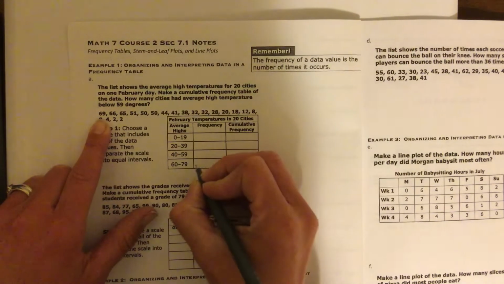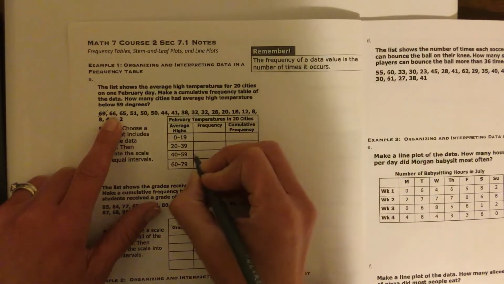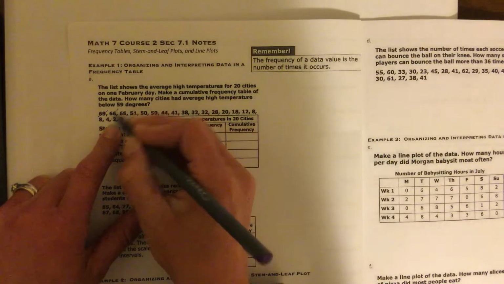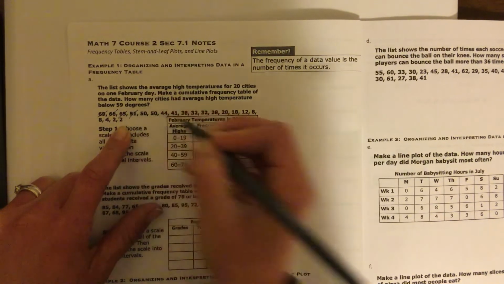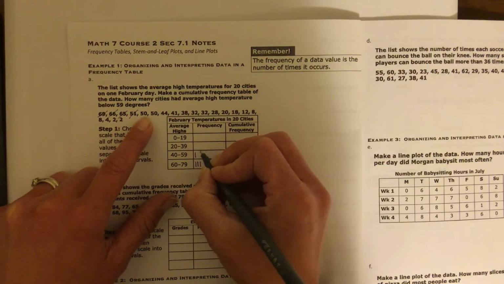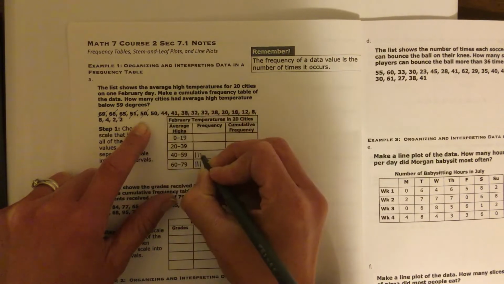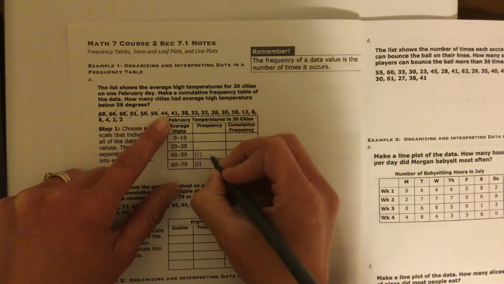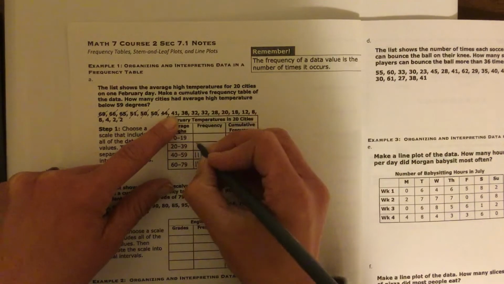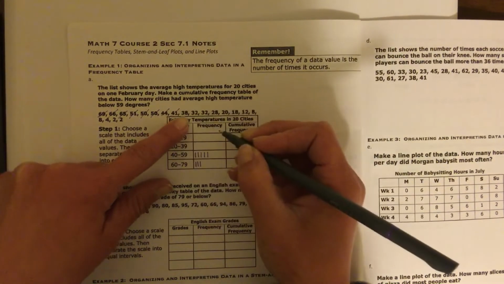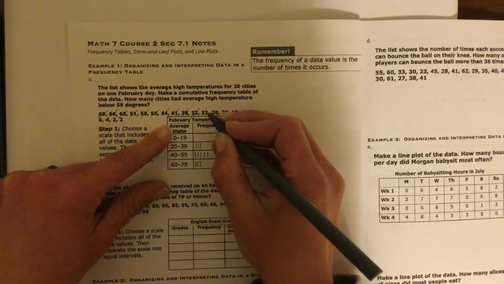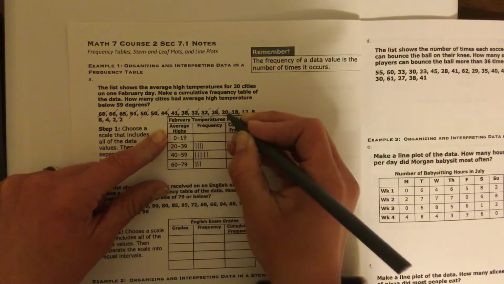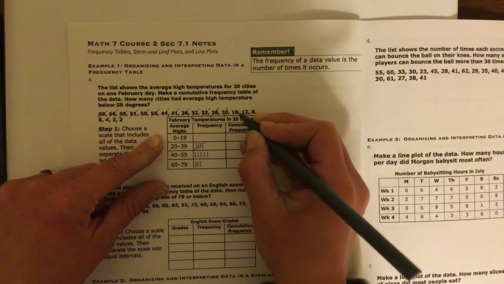So when I have a number, I know exactly where I'm going to put it. 60 to 69 falls right in this category, so I'm just going to make a tick mark. A lot of times I cross them off as I go so that I don't duplicate or forget any. 65, 51, and this is helpful because our data really isn't in order right now. 50, 50, 44, 41, oops, I should have made a tally, 38, 32, 32, 28, 20, 18.